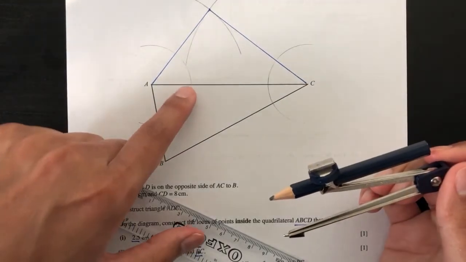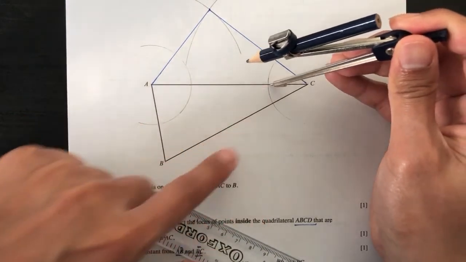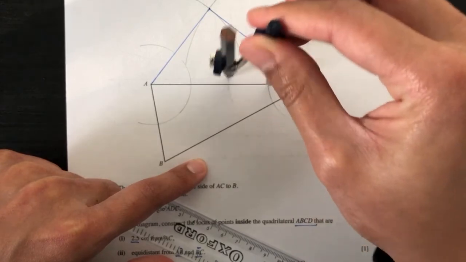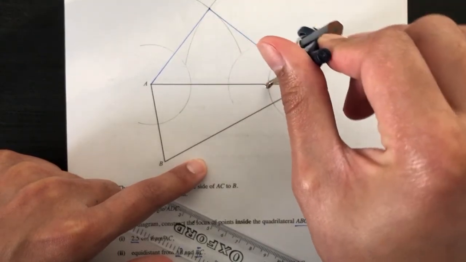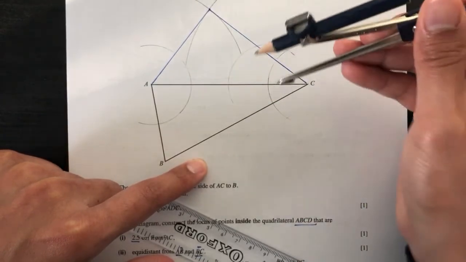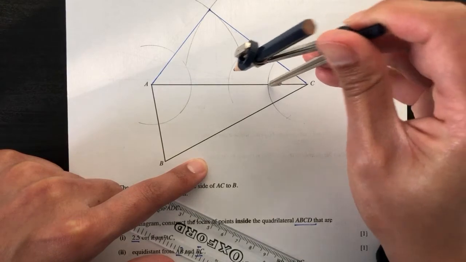So now we have a point of intersection here. Go to this point. Same thing, go to this point. Draw another. Intersect the first one. Intersect the second one as well. So that's how you will know.